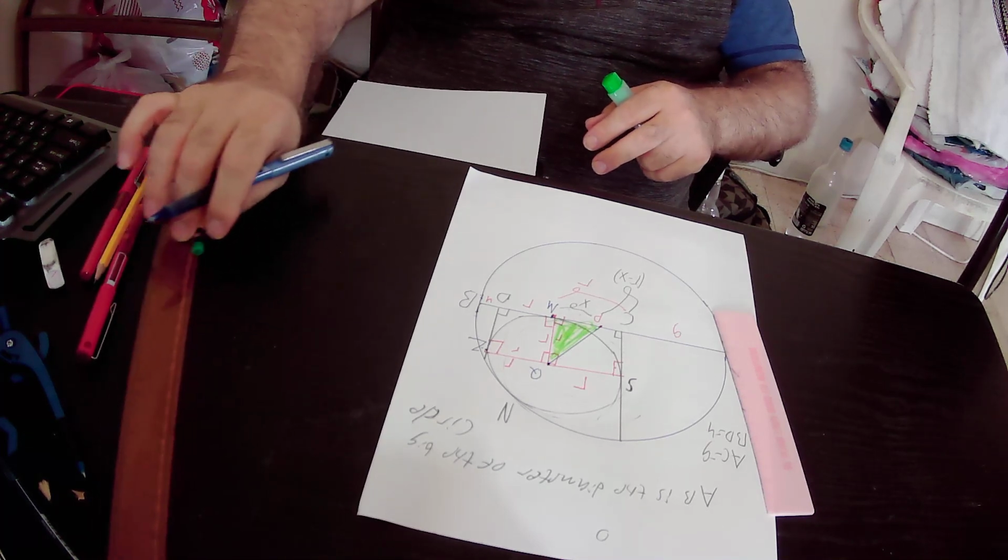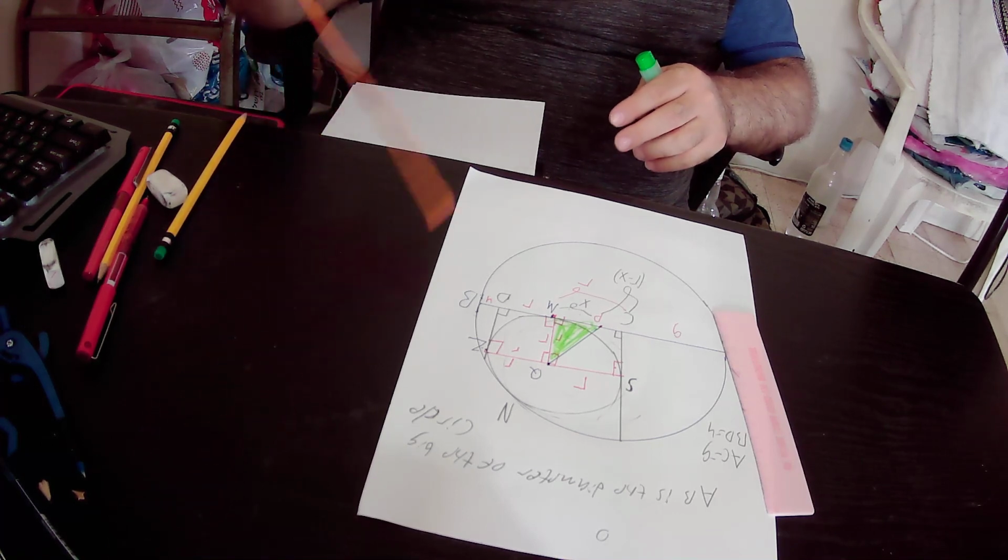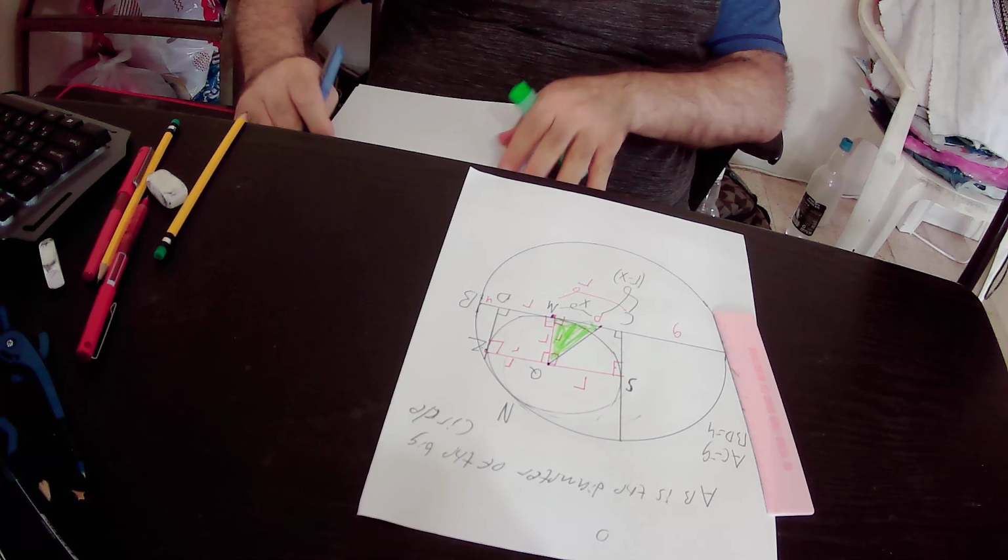So therefore we can implement the Pythagorean theorem in the right triangle QMP.